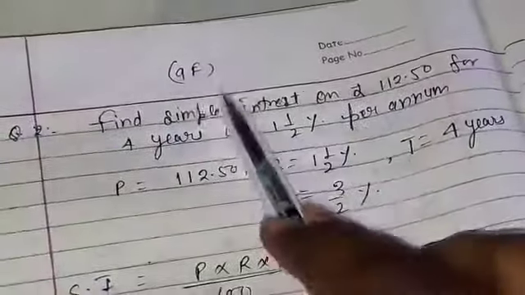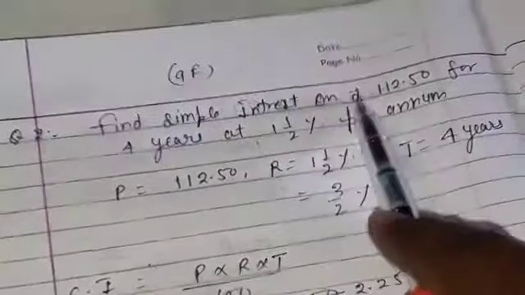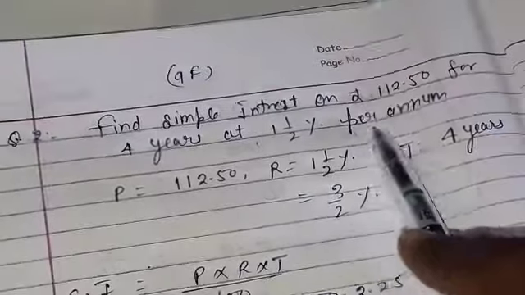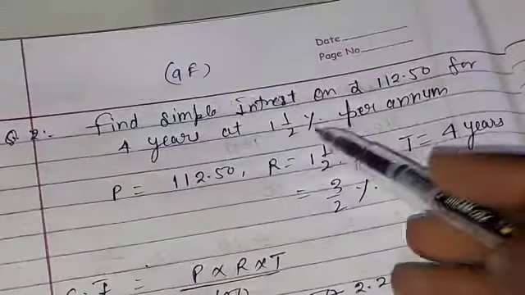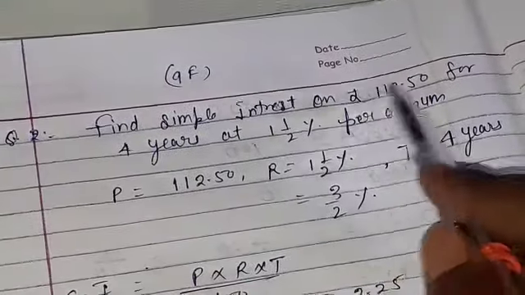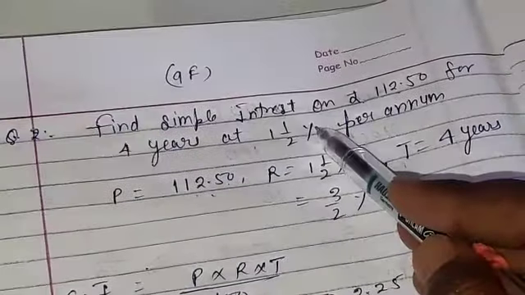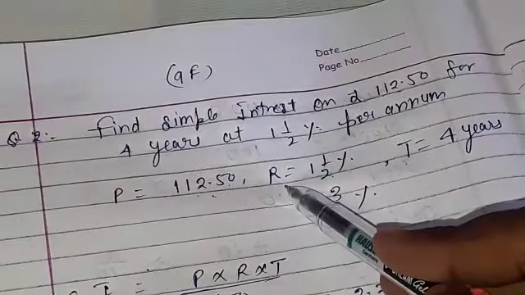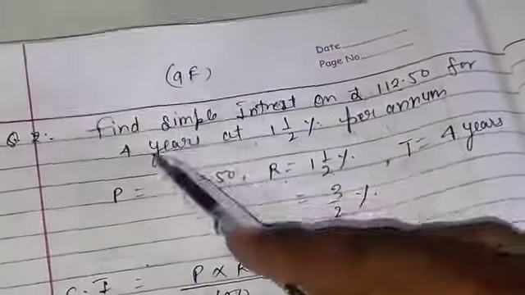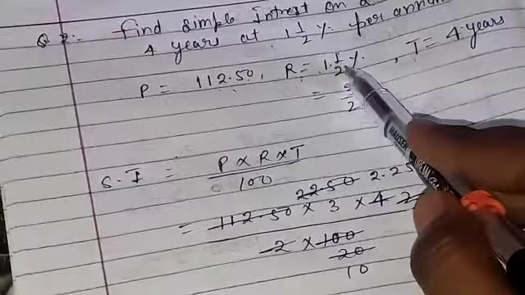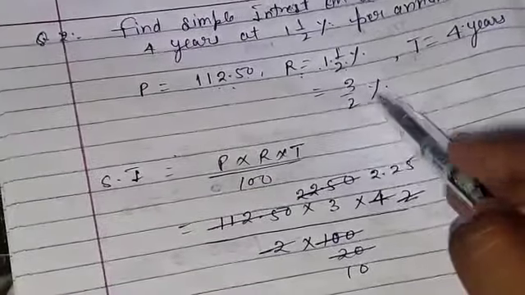Now class, you have a question. Find simple interest on this many rupees for 4 years at this rate per annum. So class, as I told you, your sum of money is 112.50, the principal. This percentage definitely indicates the rate of interest and your time is 4 years. So rate of interest 1 complete 1 by 2 means 3 by 2 percentage.